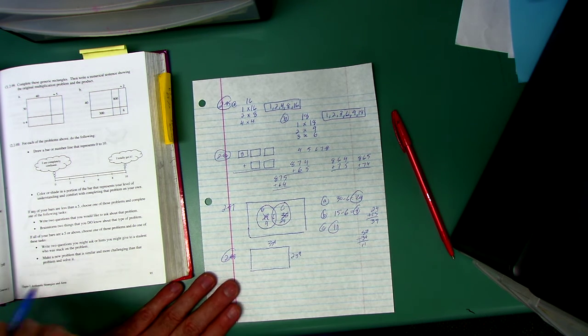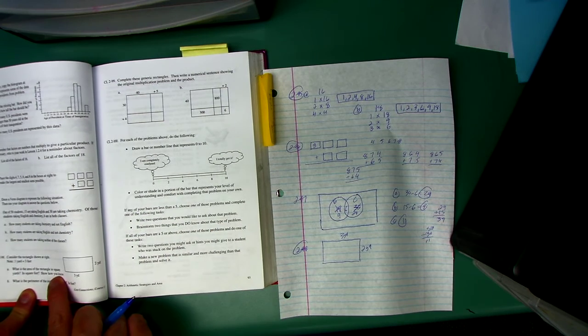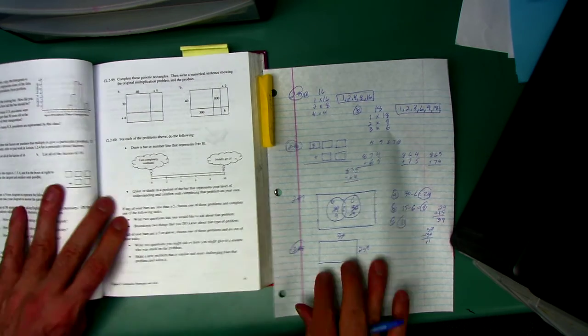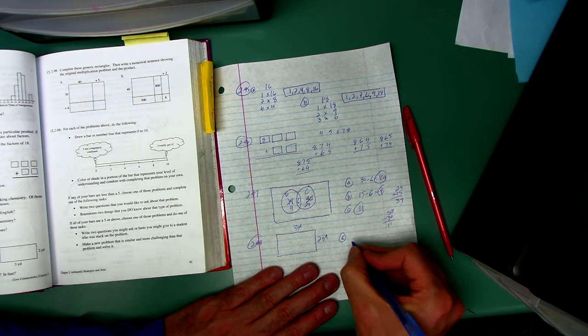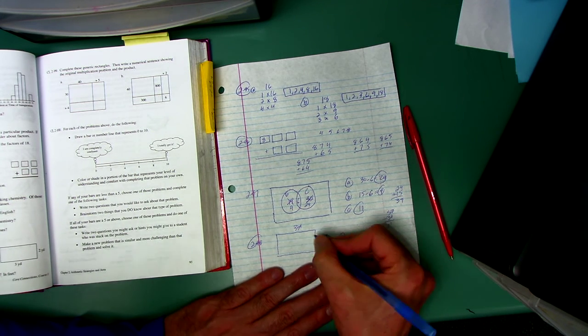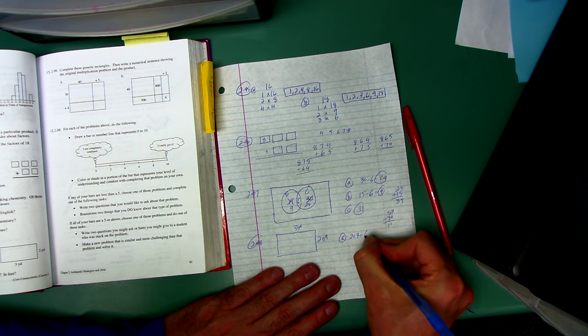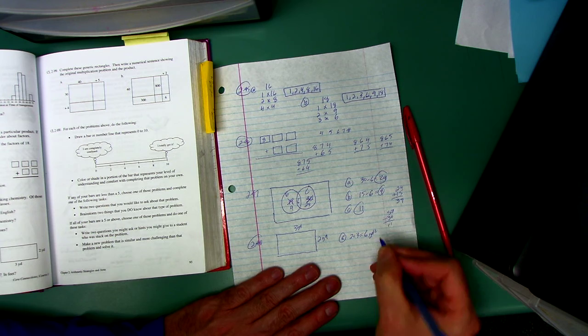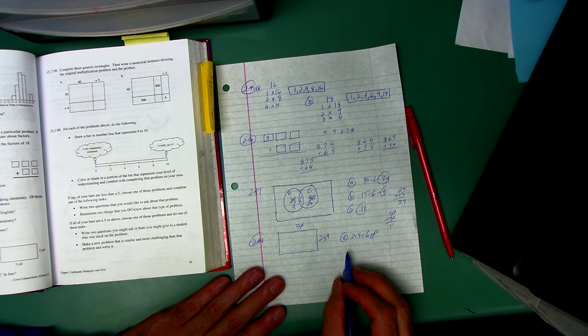And they say, what is the area in square yards? That part's easy. The area in square yards is 2 yards times 3 yards equals 6 square yards.